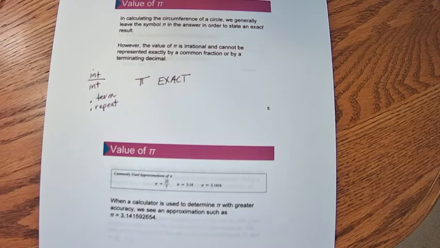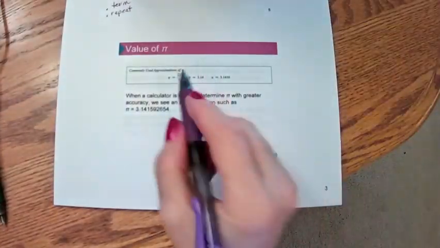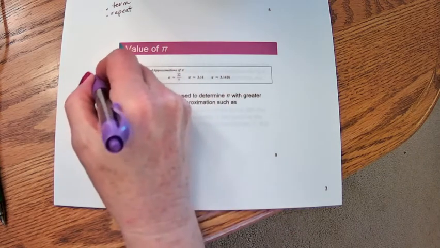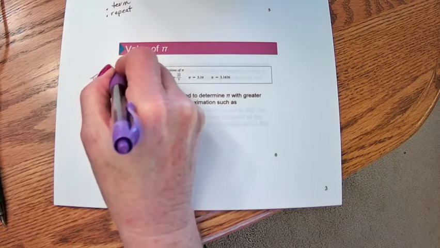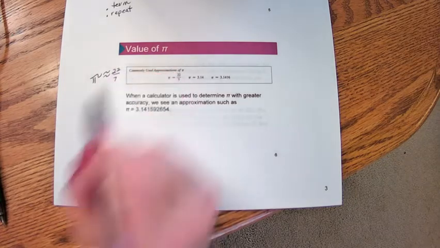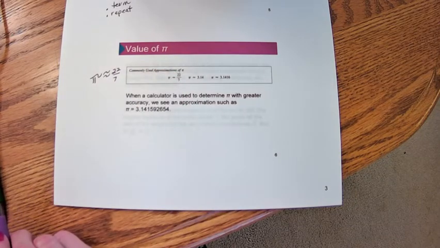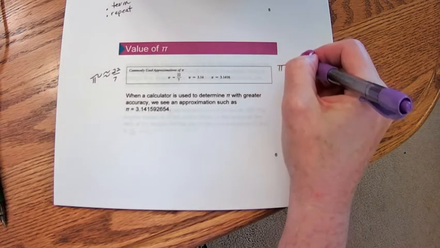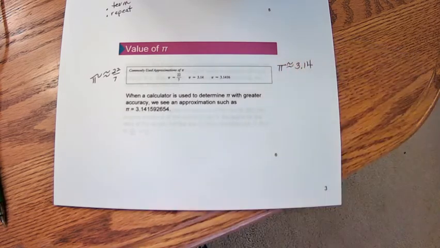However, if you are asked to estimate, there are a few different estimates. These are not exact values, these are estimates for pi. Pi is approximately 22 over 7. Not exactly. We can't represent pi as an integer in the numerator and denominator, but that's a pretty close approximation. To 2 decimal places, pi is approximately 3.14.